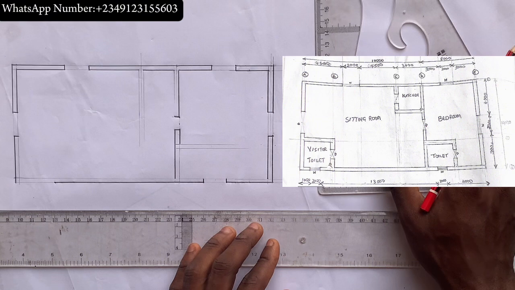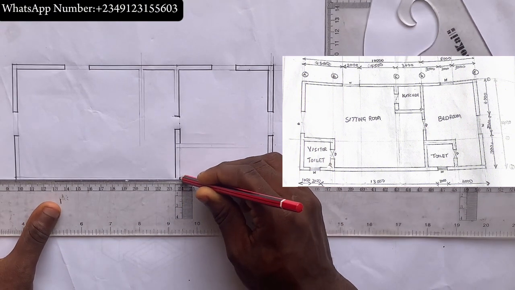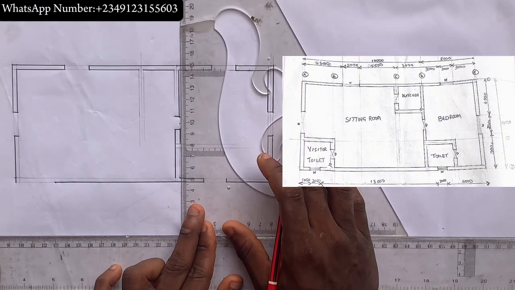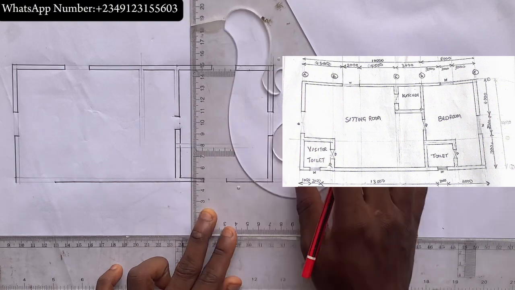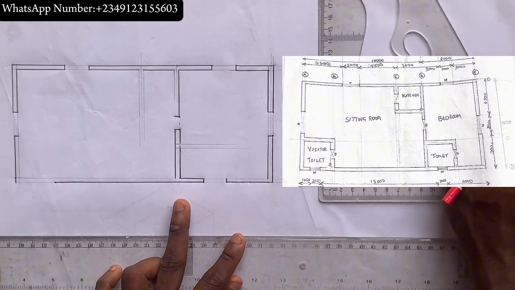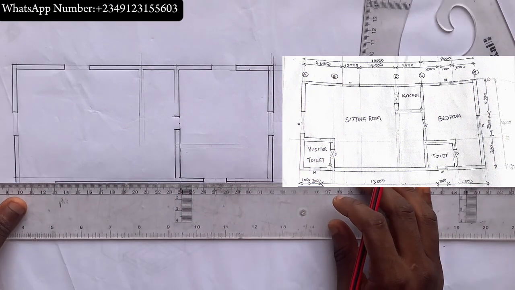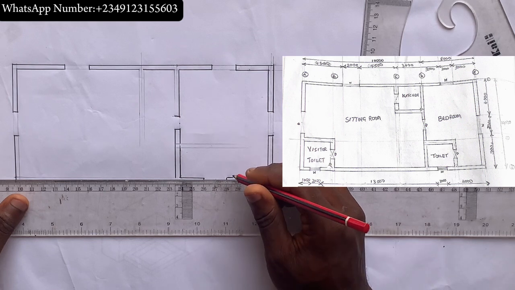By the way, I will take this one here, close up this way, such that I'll close this part to this, as you can see, right? Next up, I'll take this inward a little bit, right?